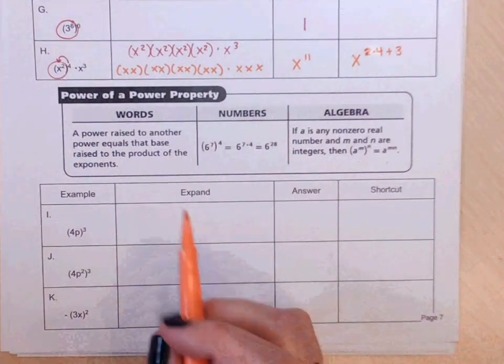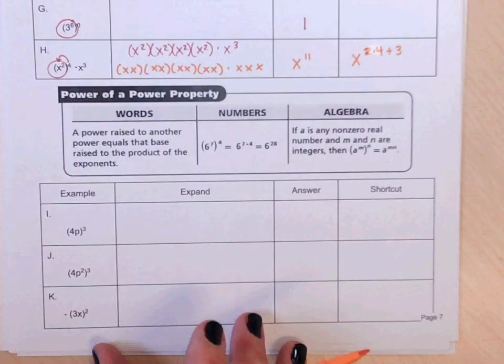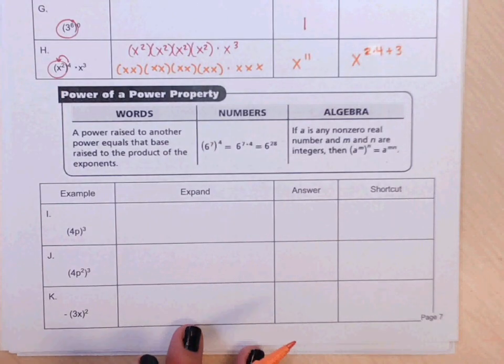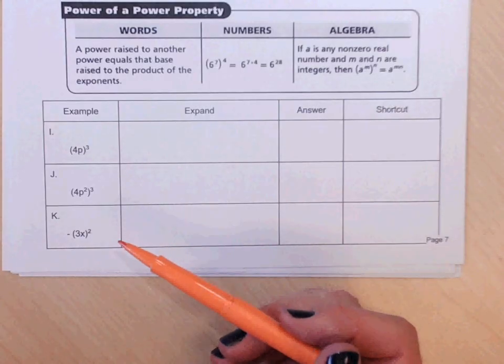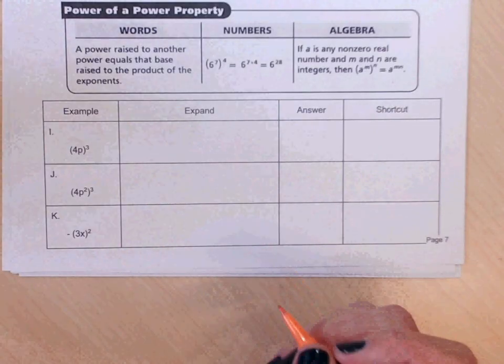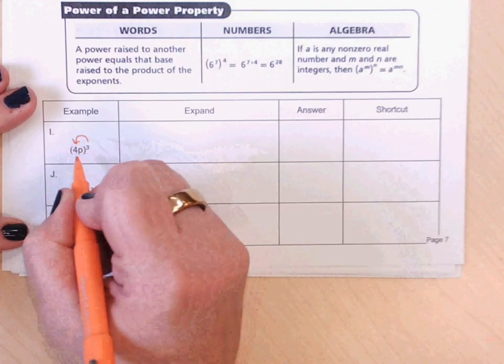So again, try reading this rule to see if it makes any more sense than it did a few minutes ago. And now, hit pause and see if you can do these ones on your own. This 3 is on the entire thing.